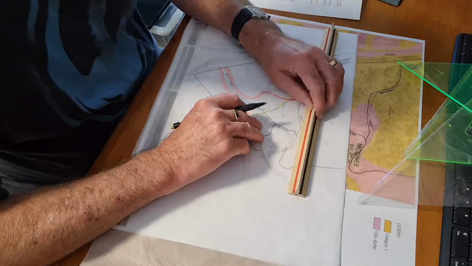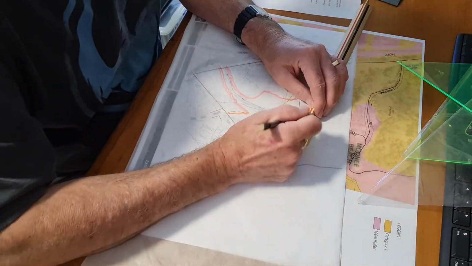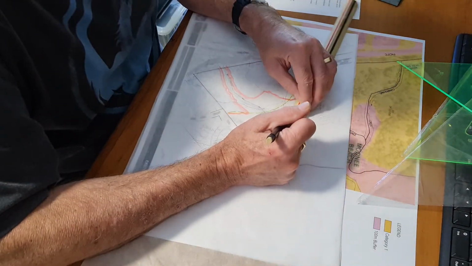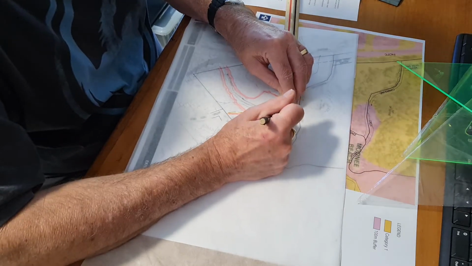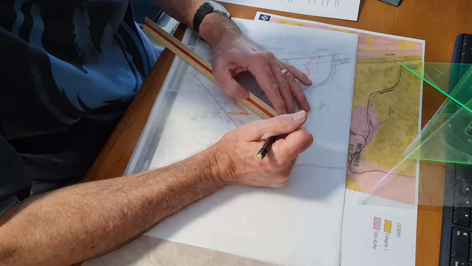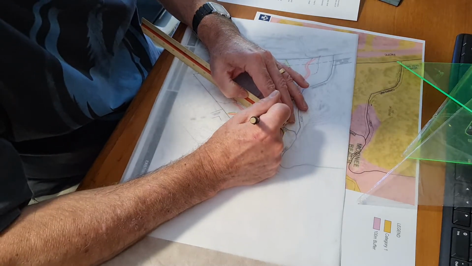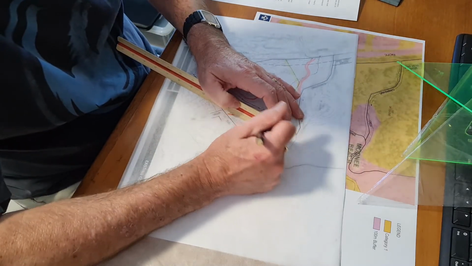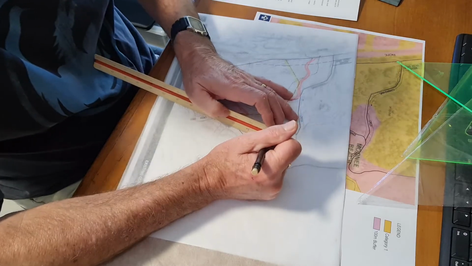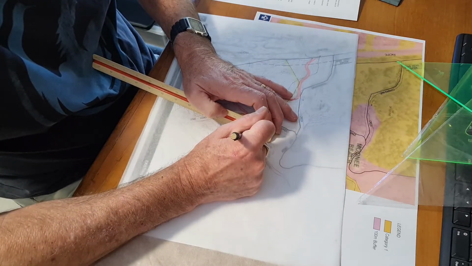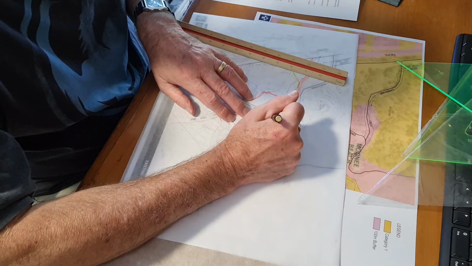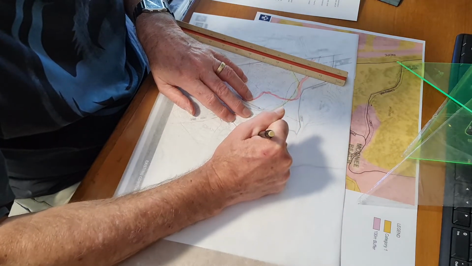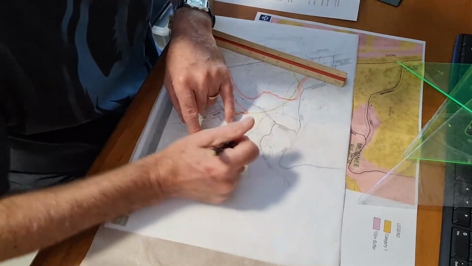There's a similar line from Moonee Creek. Okay, line from Moonee Creek. Something like that.